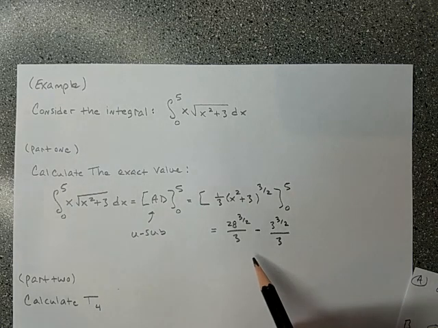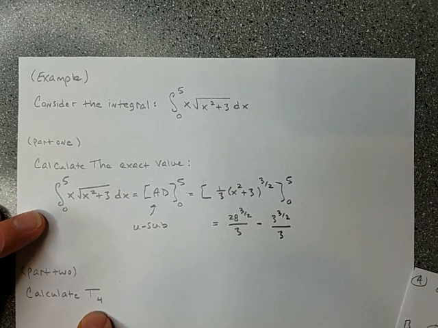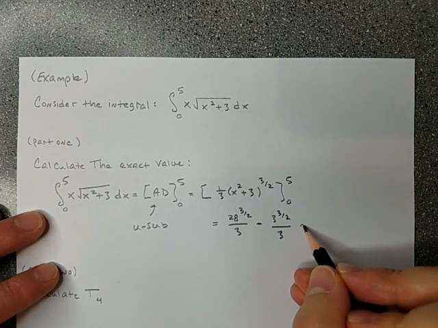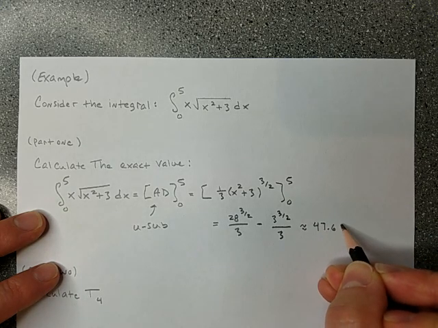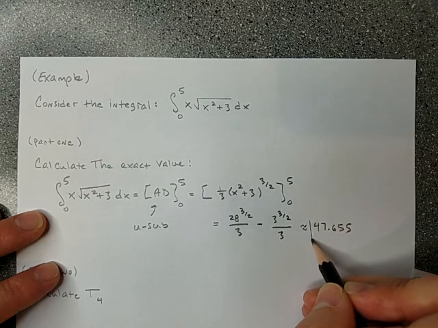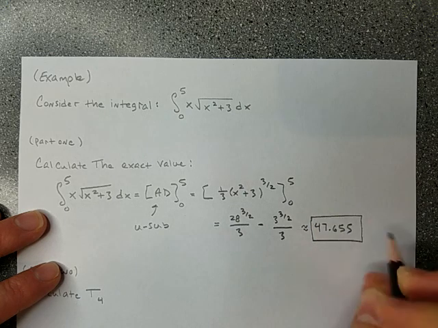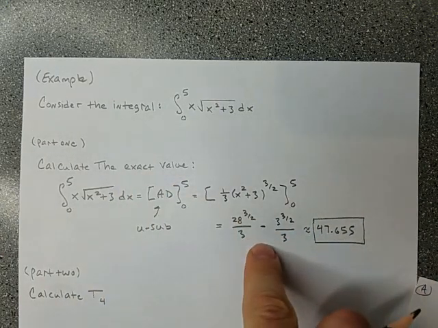No decimal places left off or anything like that. But I am going to want to compare with the trapezoidal estimate. So I will round this, and you'll get 47.655. Okay, just 3 places. That's what you're going to get. All right. So I know if I boxed that, that's not technically the exact value, but I wrote the exact value right there.